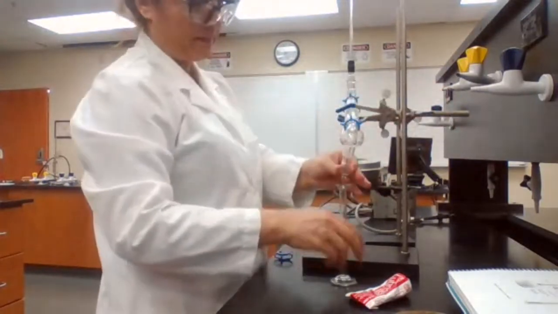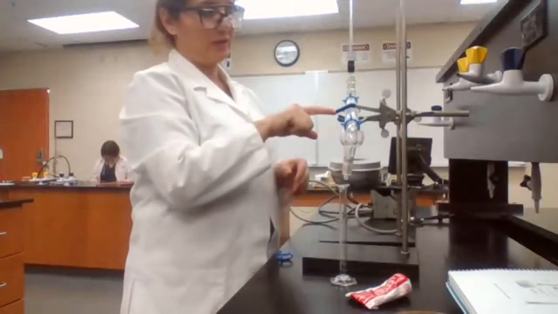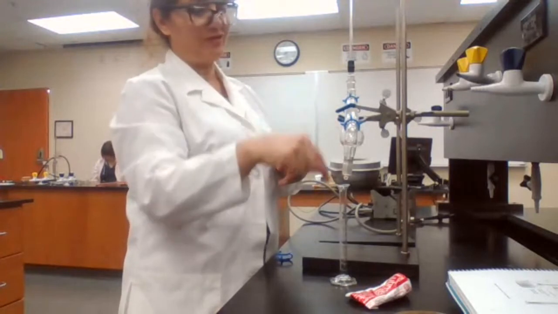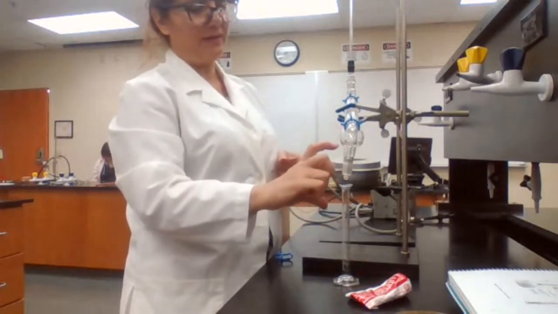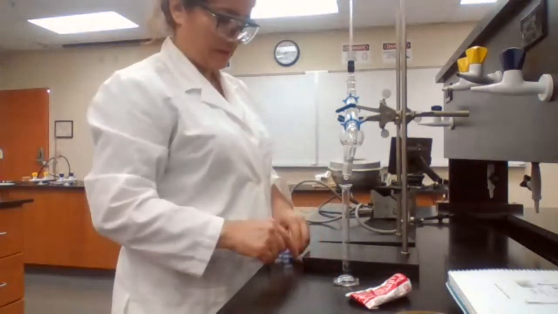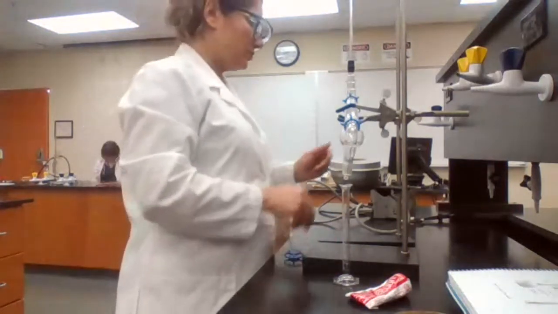If it's too high, if it's up high here, the hot solution, even though it condenses, it changes to liquid and it drops, but still is hot. And if you have too much of a gap here, because it's hot, some of it, before reaching the graduated cylinder, can actually vaporize.